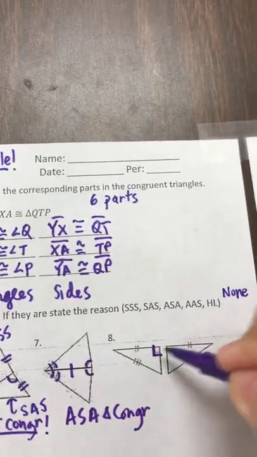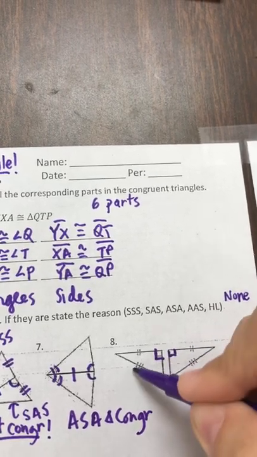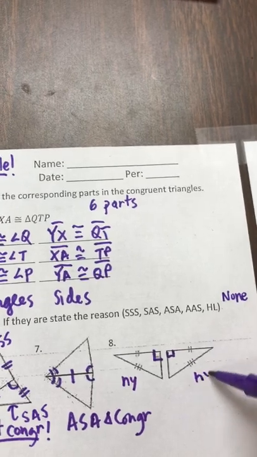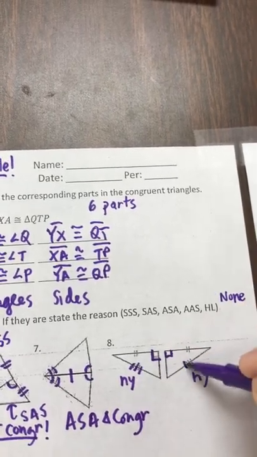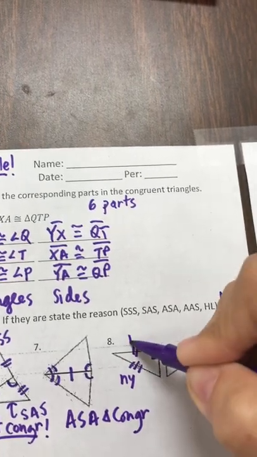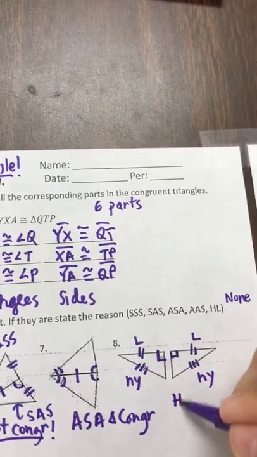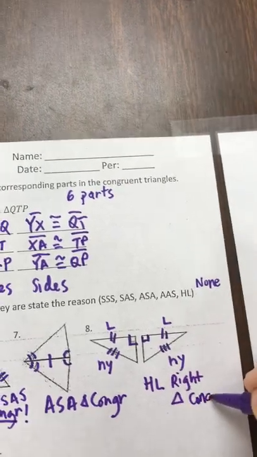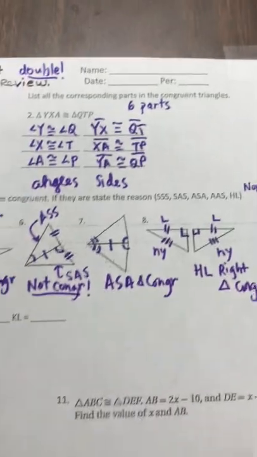Last, I got a right angle. So this is actually the side opposite the box is called the hypotenuse. So I actually have one hypotenuse matches the other hypotenuse. One of the legs matches the other leg. So this would be HL, right triangle congruence, because that's actually a right triangle. Good job.